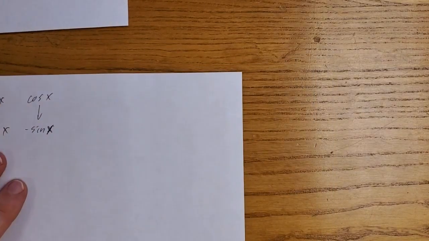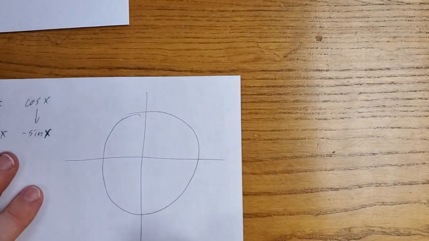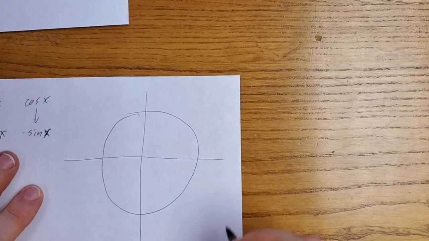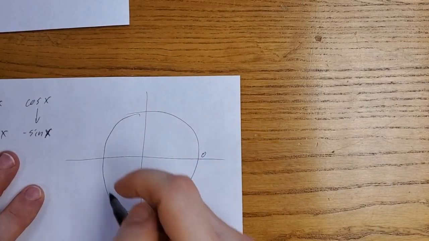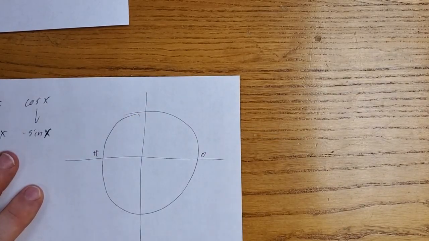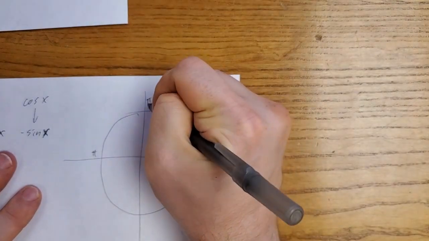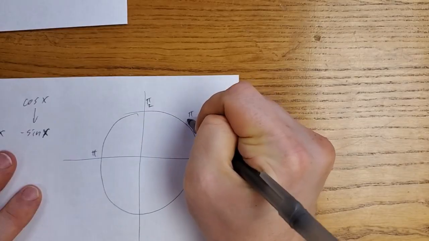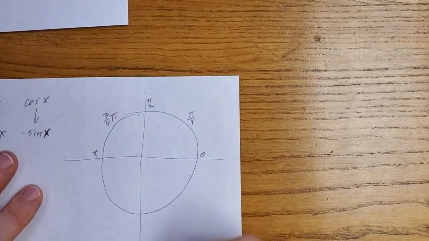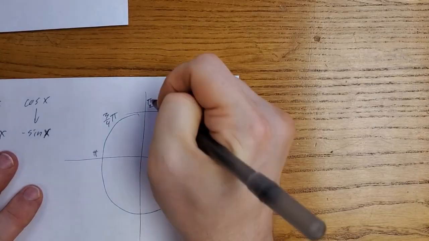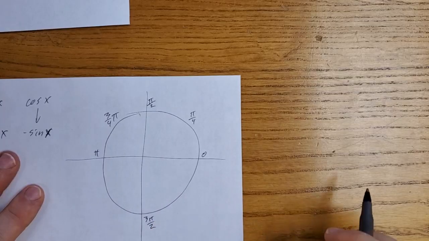So we have to think about our unit circle here, slightly off center, and pardon my drawing, where of course we have 0 and pi, because we're working in radians here. So you have half pi up there, quarter pi there, 3/4 pi there, and all the rest, 3/2 pi there.